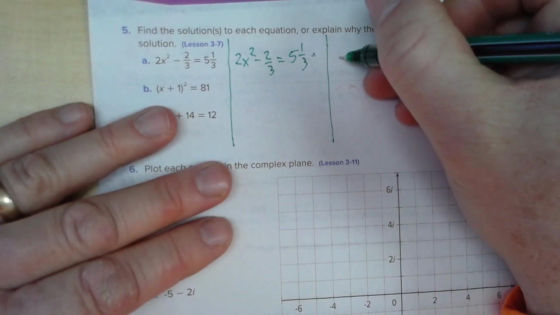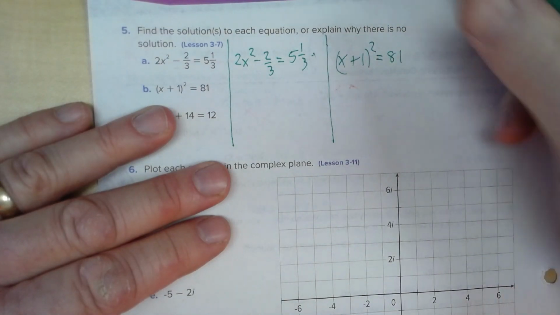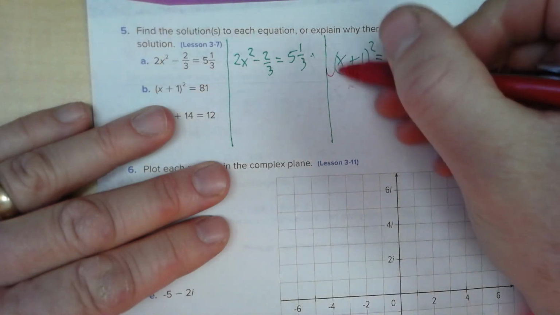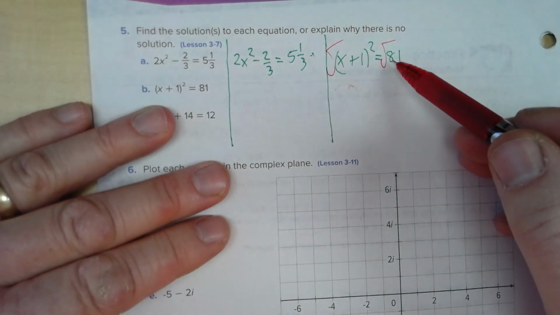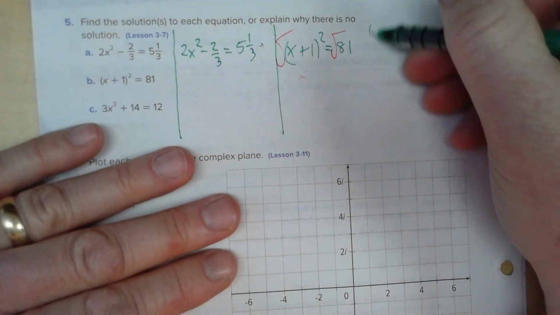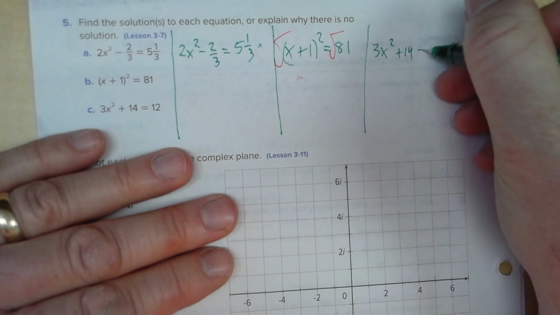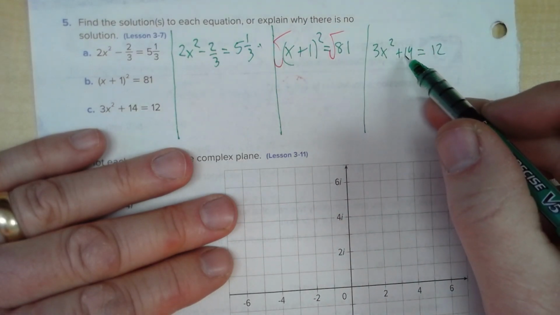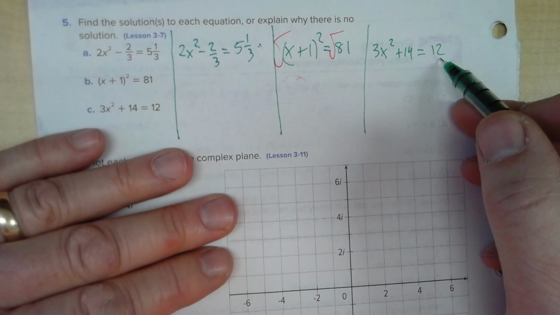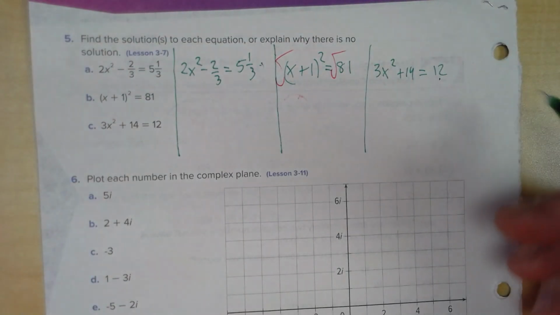B, (x + 1) squared is equal to 81. Right away, you're going to take the square root of each side. And don't forget that yields, that can be plus or minus. So you're going to have x + 1 is equal to plus or minus 9. And then this one here, we get 3x squared + 14 is equal to 12. Okay, when you subtract the 14 over, something special is going to happen, right? So you have to think about that.